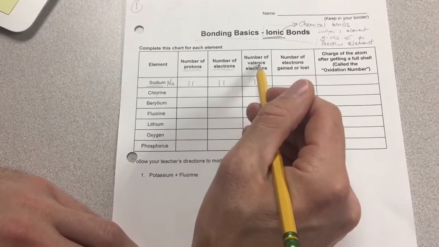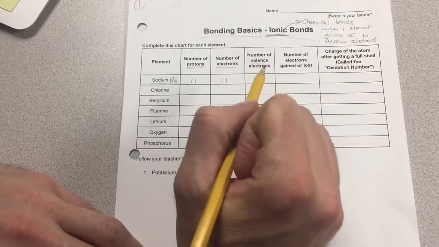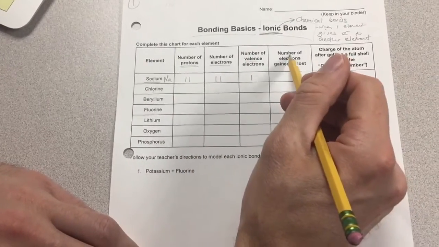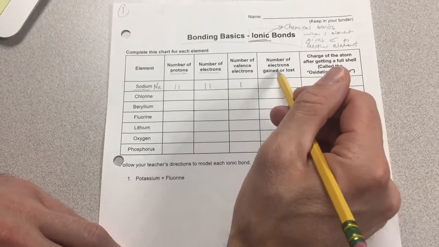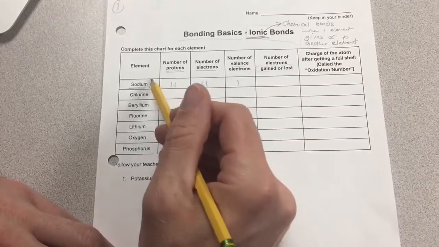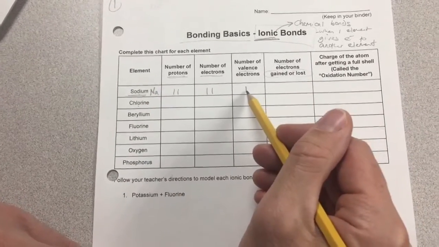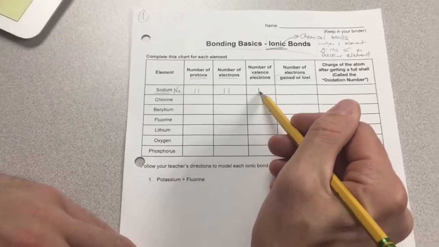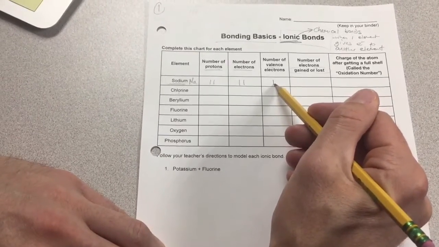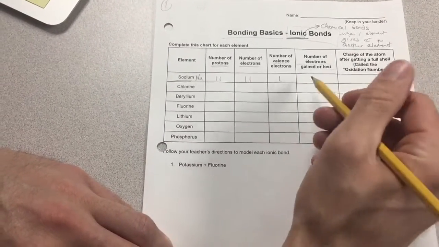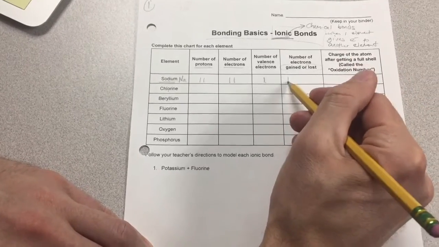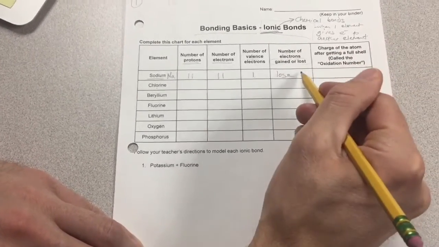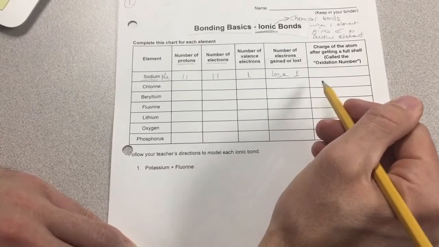Of course, every element is trying to get to 8 valence electrons. So we got to think now, what is the number of electrons that will be either gained or lost by sodium? So let's think, is it going to be easier to find 7 more electrons or just get rid of that 1? Well, we're just going to get rid of that 1, right? So we're going to say sodium will lose 1 electron.